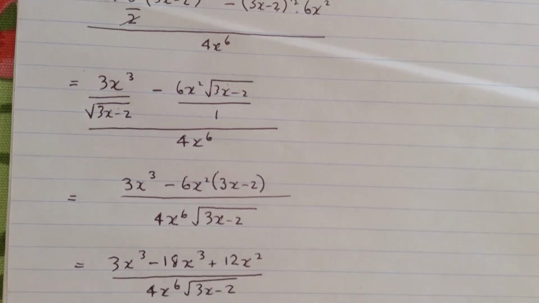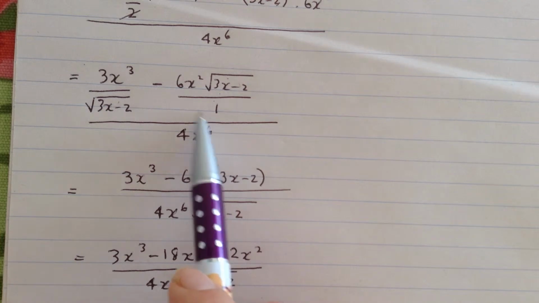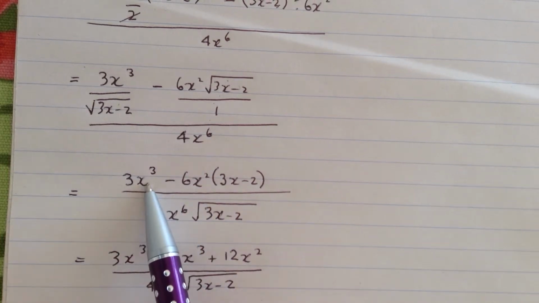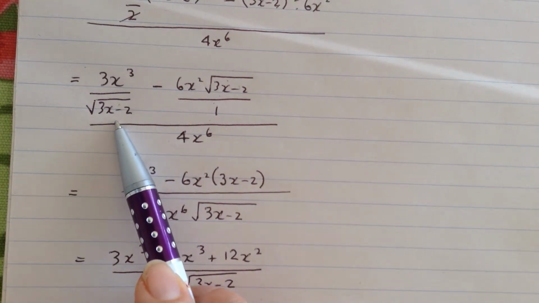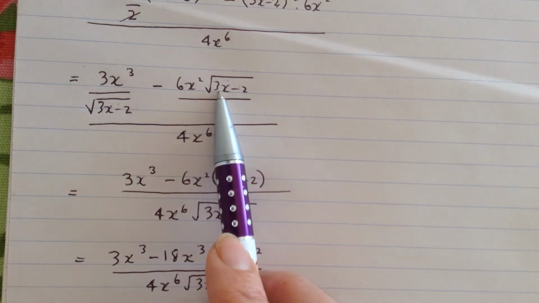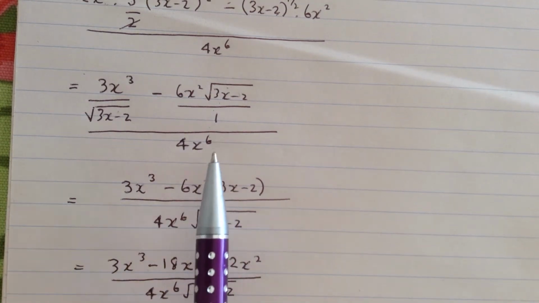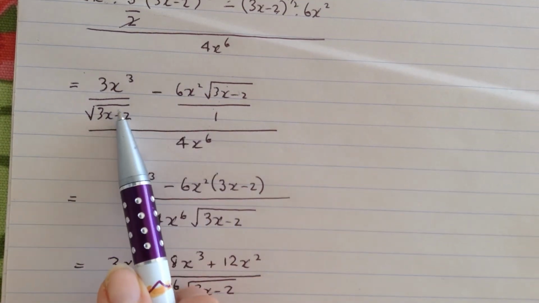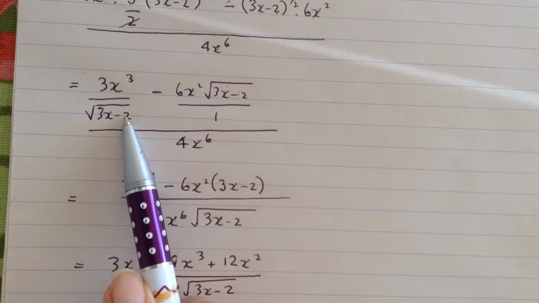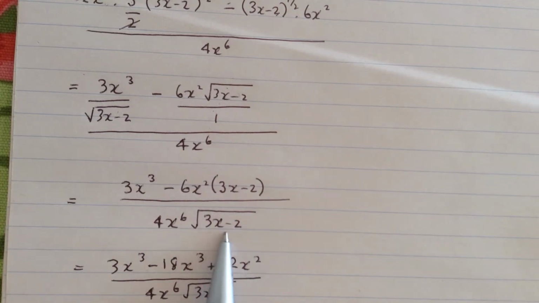So then upon simplifying, this is 1 times 3x cubed, you get it there, and then the root 3x minus 2 times root 3x minus 2 just becomes 3x minus 2, and don't forget the 6x squared out the front. And the denominator is root 3x minus 2, so I put that straight into the denominator on the bottom because that's what it's going to end up. So there it is there.